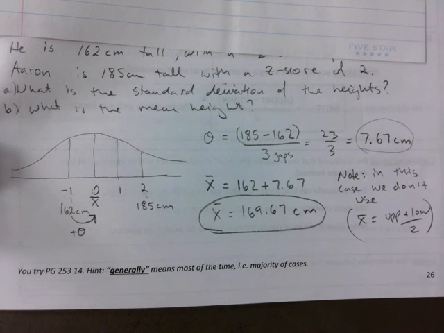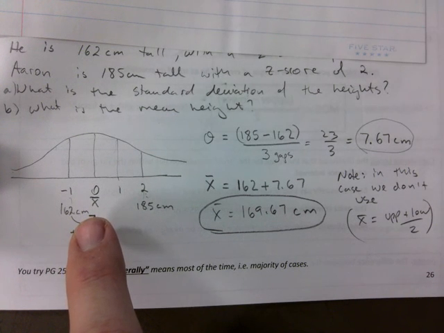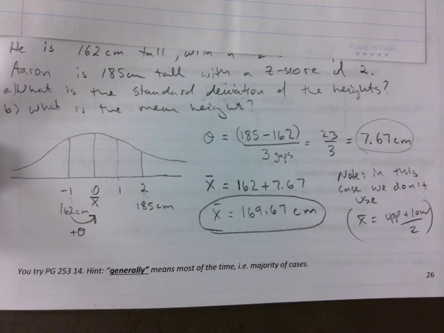That's only if I give you the 68, the 95, or the 99.7, where those values are equidistant from the middle, from the average. That's the only time you can do that. And by the way, this method can also be used with the other type of question. As soon as you have your standard deviation, you can just jump until you get to the middle. Okay. All right, I'm going to call it quits here.